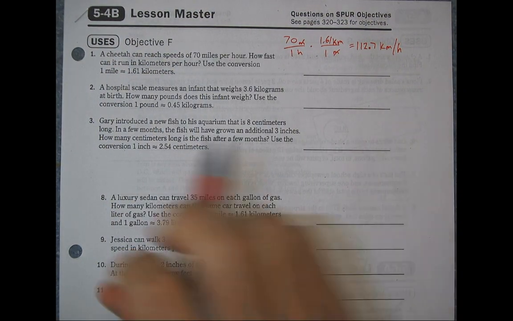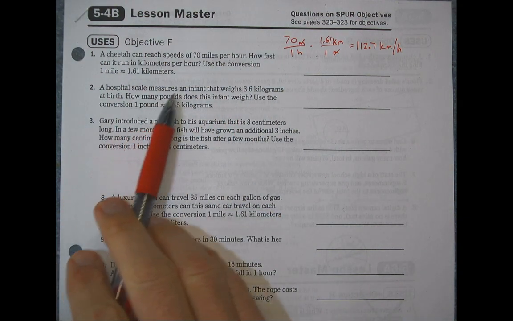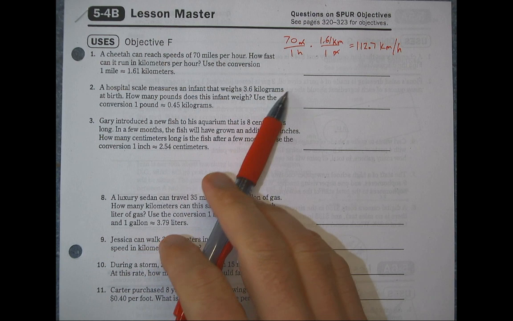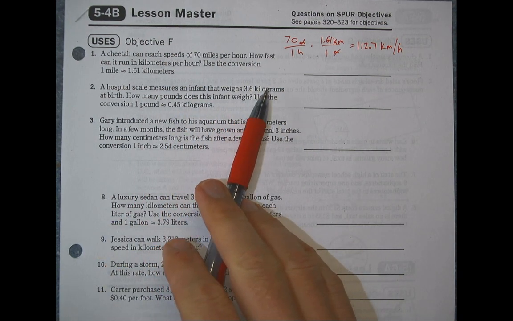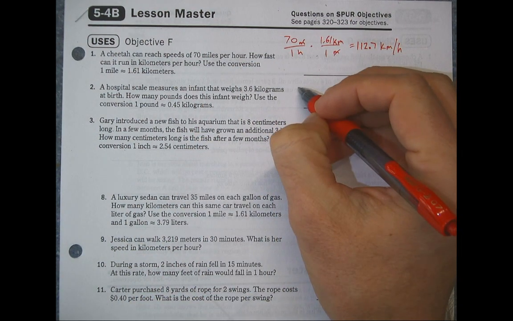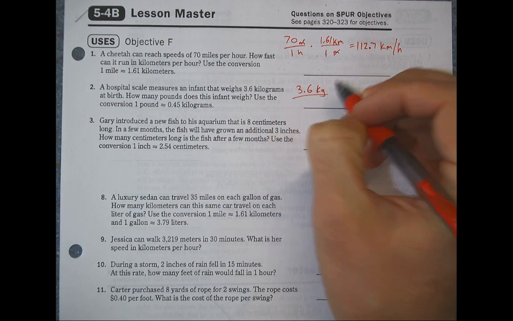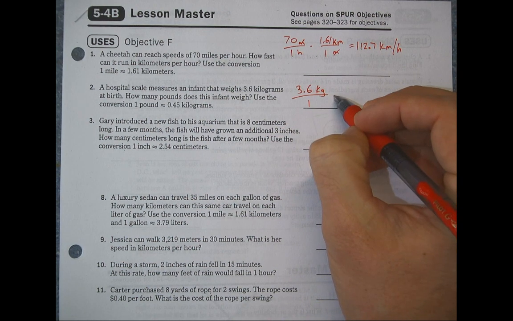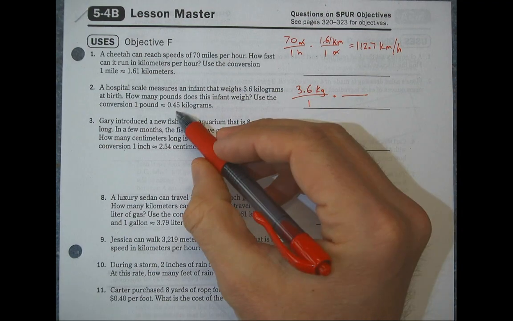Number 2. A scale measures an infant that weighs 3.6 kilograms. How many pounds does this infant weigh? So we're going just from kilograms to pounds. So we're not even given a rate. This isn't kilograms per hour or something along those lines. It's just kilograms. So 3.6 kilograms. And since it's not per anything, I'm going to put it over 1 just so that I can see it as a fraction when I multiply by the conversion rate.